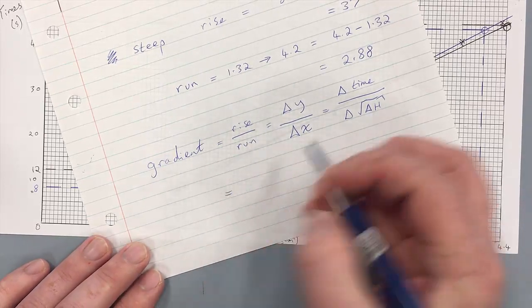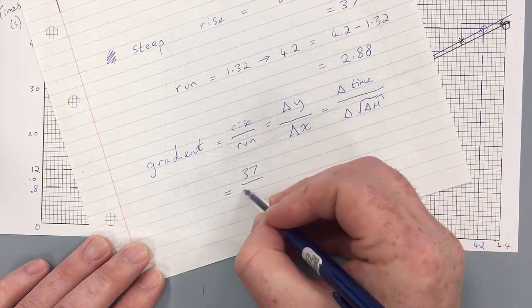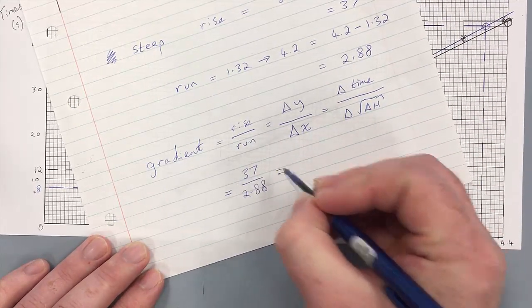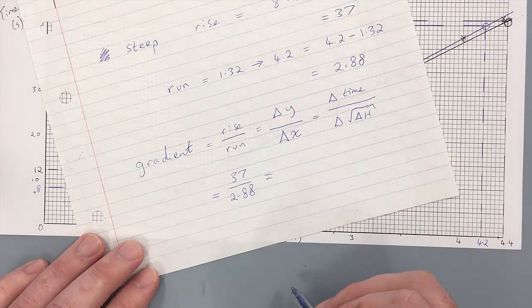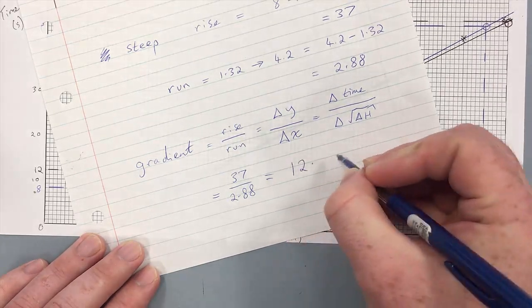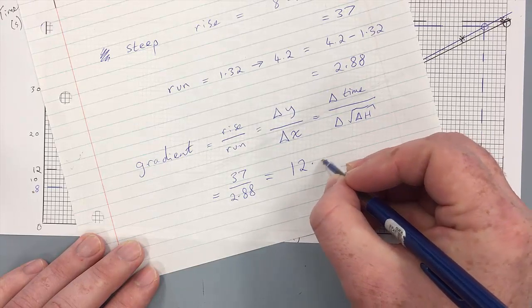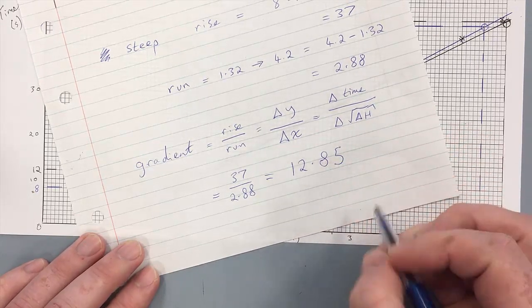So our rise over run, our rise was 37 and our run was 2.88, and so our gradient comes out to be, glamorous assistant Johannes, hard at work again, 12.84. Well, it comes up 847, so I'm going to write that as 12.85.